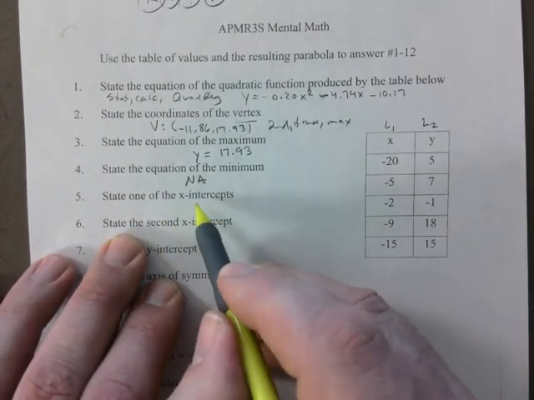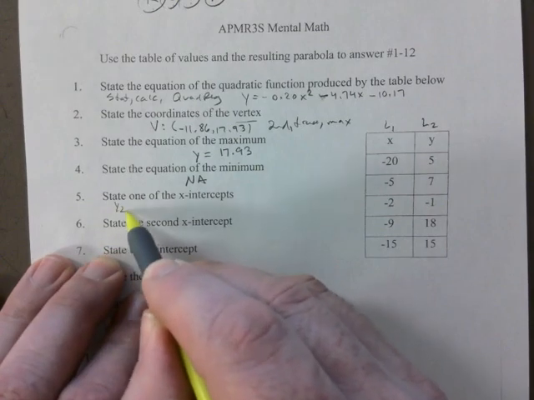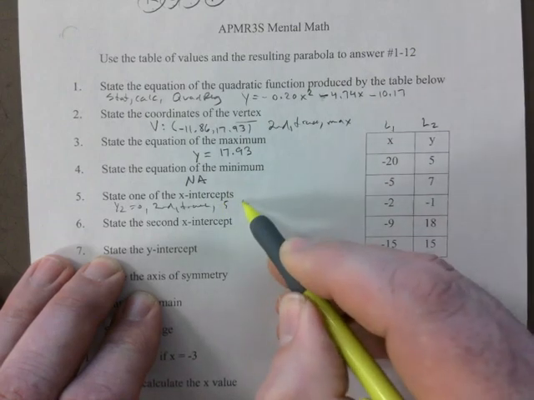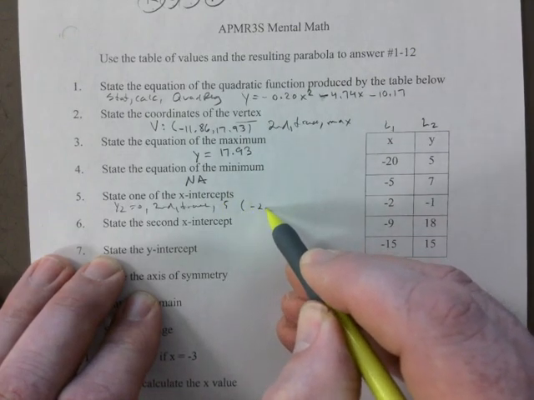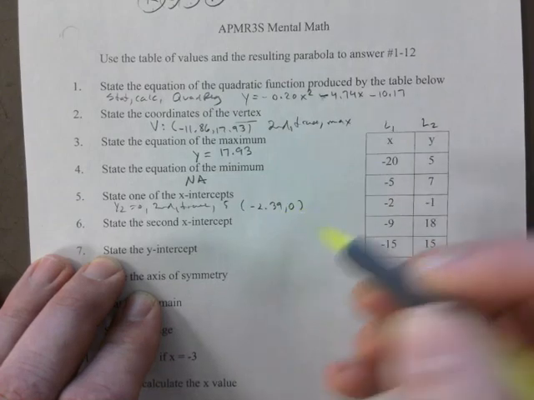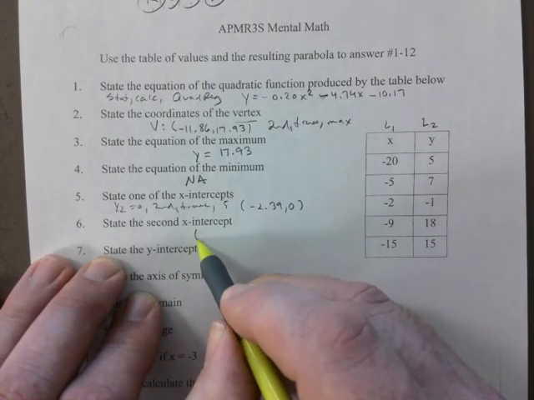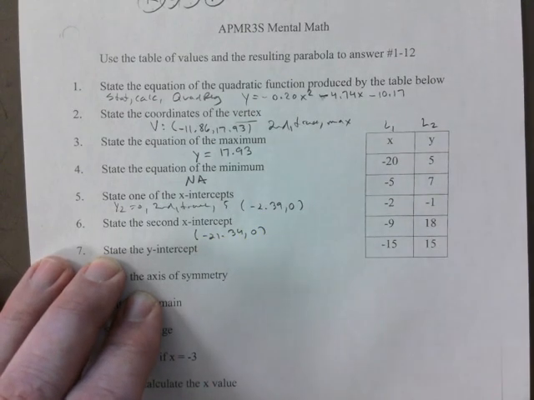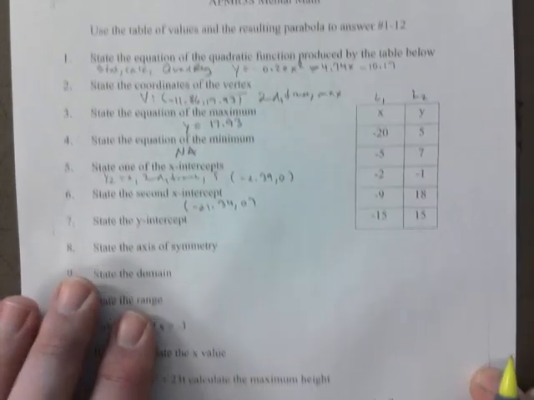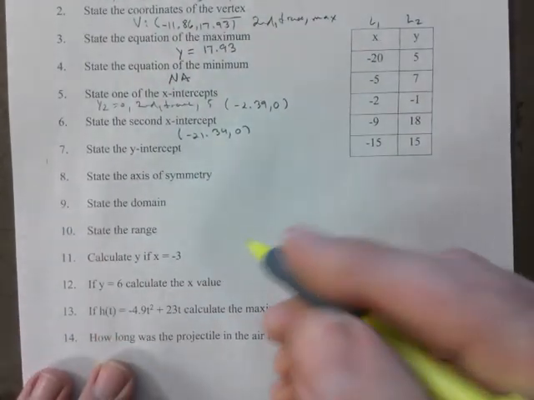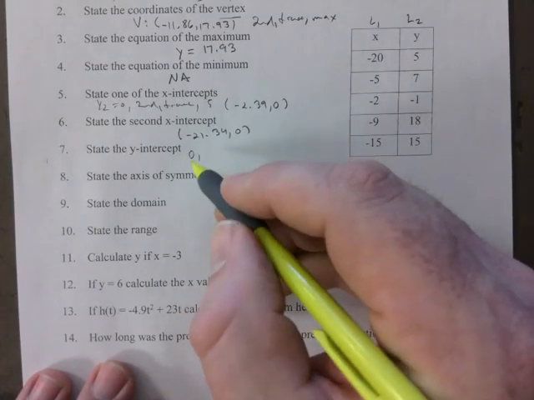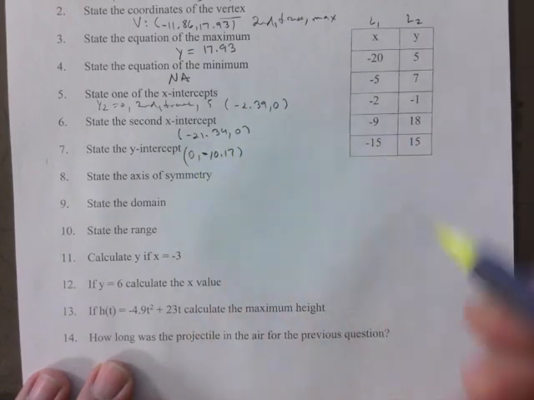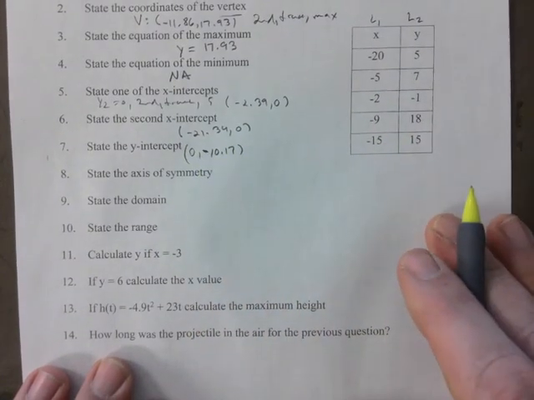State one of the x-intercepts. We let y2 equal 0, and then we go second trace 5, and one of them is negative 2.390. The other one is negative 21.340. You don't have to do keystrokes again on that one. State the y-intercept, which is just straight from the equation. So that's negative 10.17. You don't need keystrokes there technically.